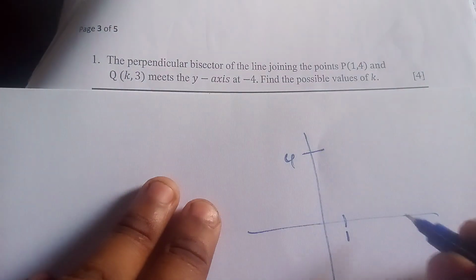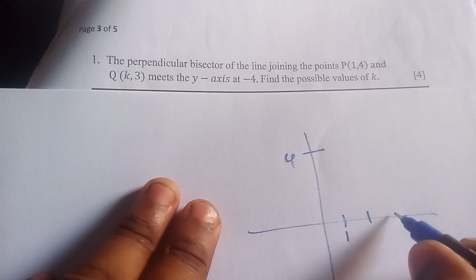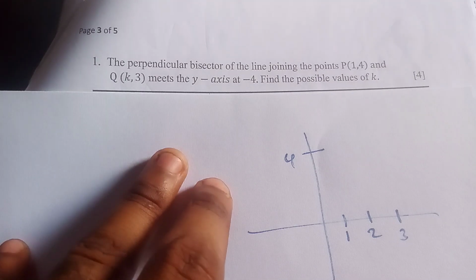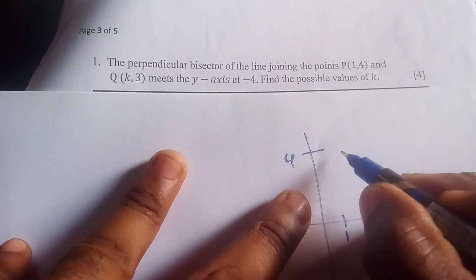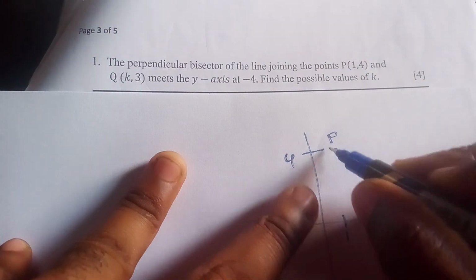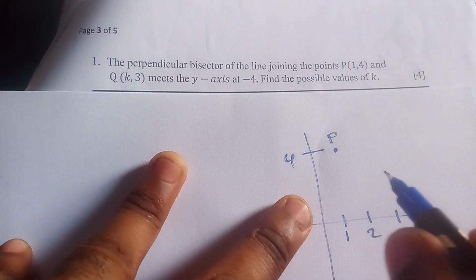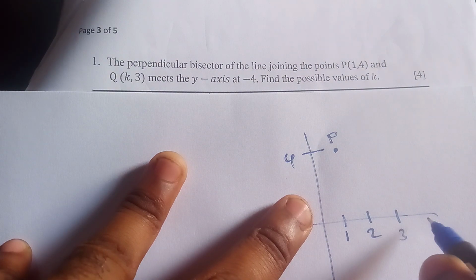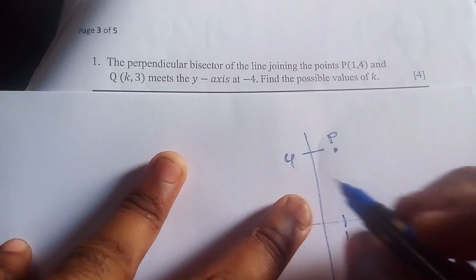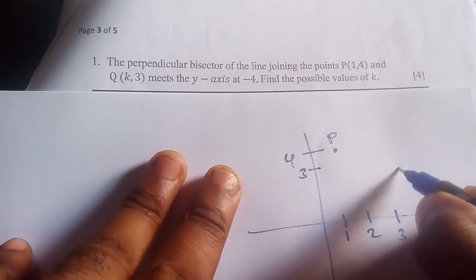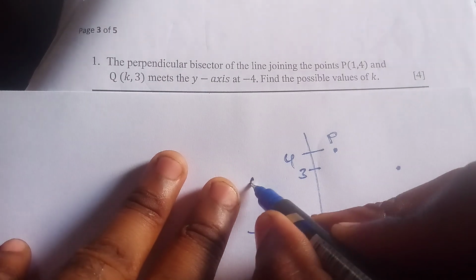We have a 2 and a 3 like this. So the coordinates of P are (1,4), and then Q, we don't know where exactly it is, but we know that the y coordinate is 3, so it could be somewhere here, it could be somewhere there.